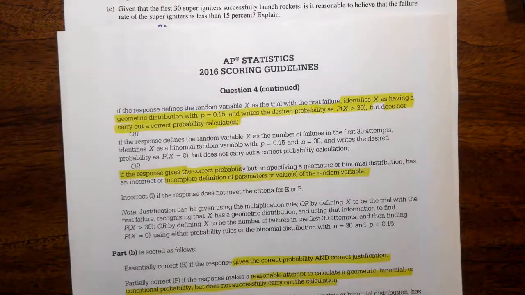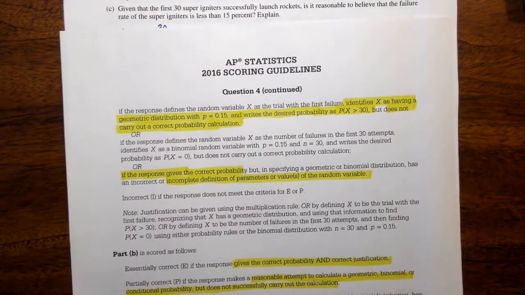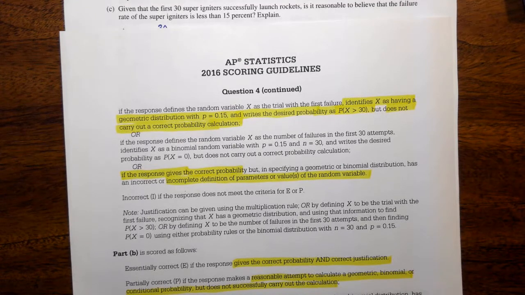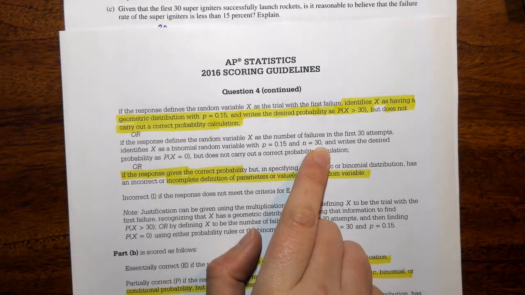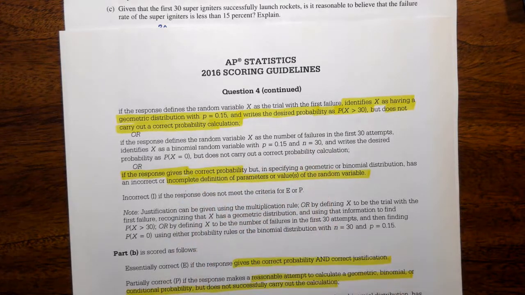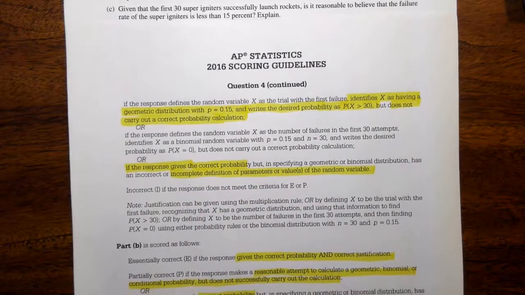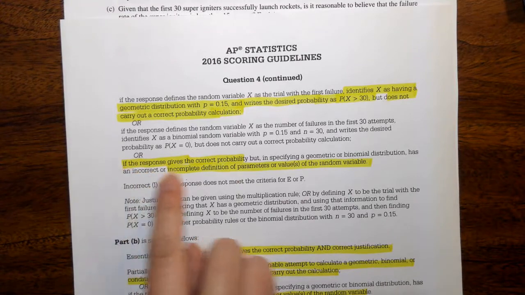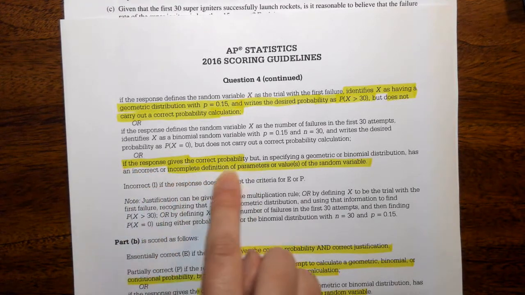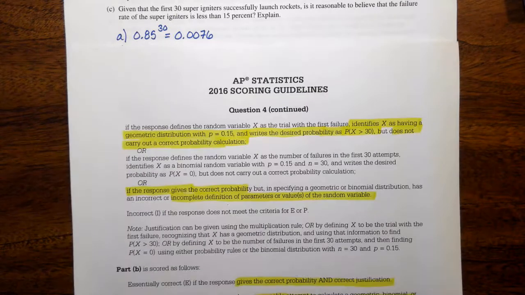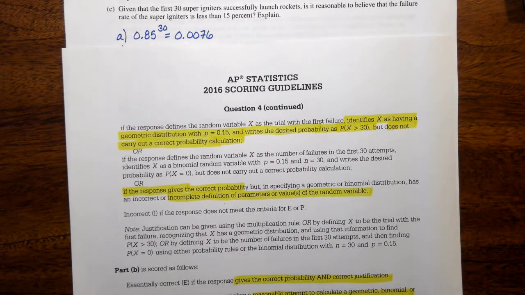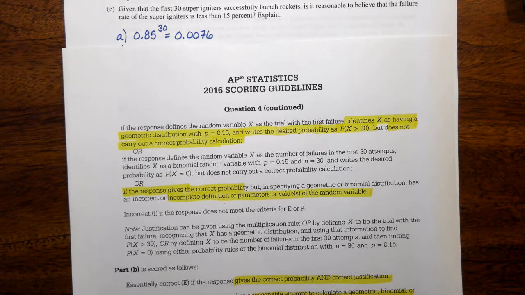But anyway, if you label binomial, label these, but don't get the correct calculation, you can still get a P, which is great. If you give the correct probability but an incomplete definition or value of the random variable, then you get a P. So yeah, you can't just write the answer. All right.